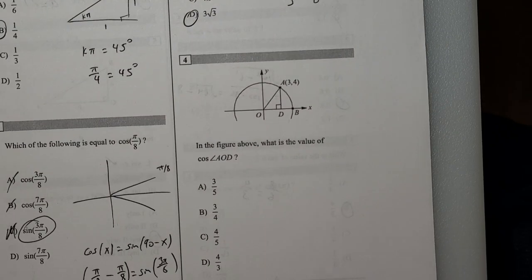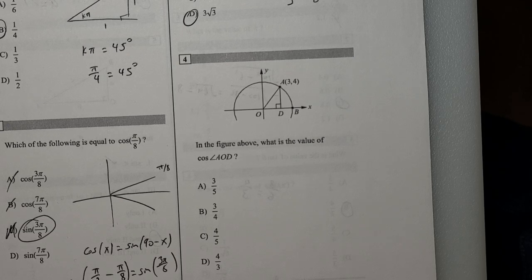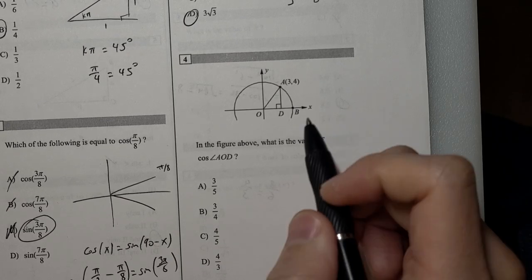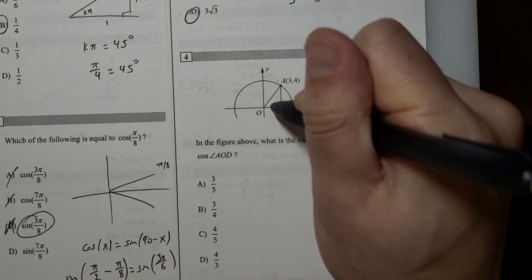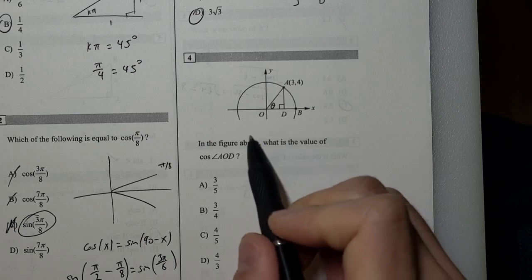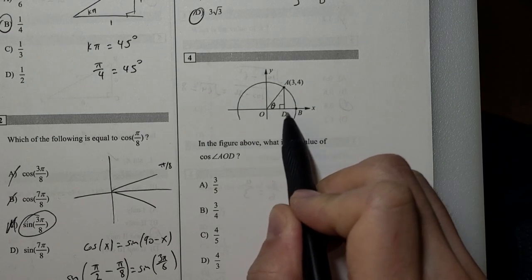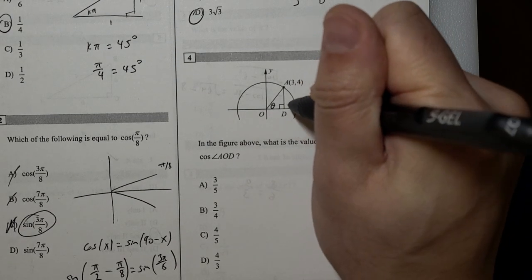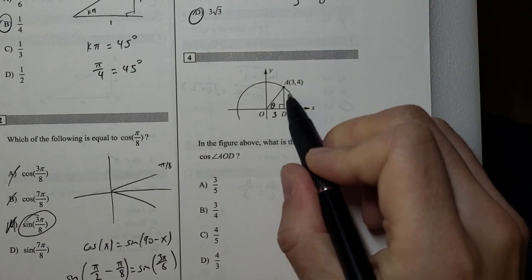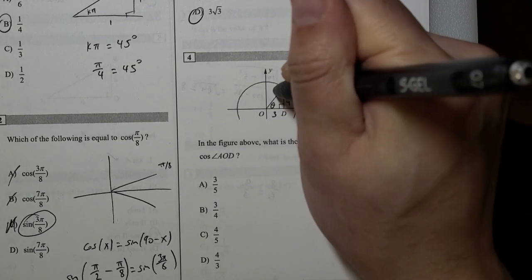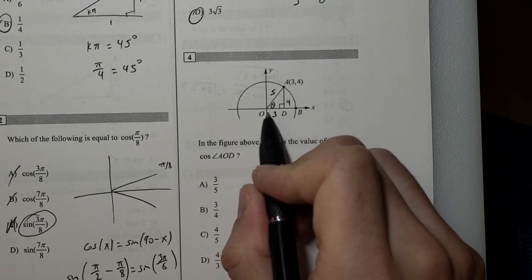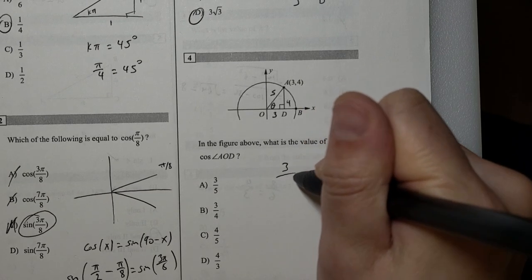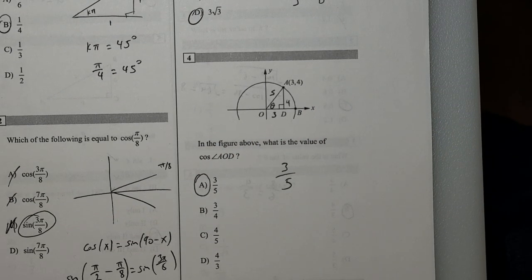In the figure above, what is the value of cosine of AOD? Cosine of AOD. So this is the angle in question. Let me mark it as theta. What's the length of OD? That is the x coordinate, which is 3. DA, that's the y coordinate, which is 4. This is a 3-4-5 triangle. Hopefully you remember the special triangle. So cosine of AOD is adjacent over hypotenuse. Answer is A.